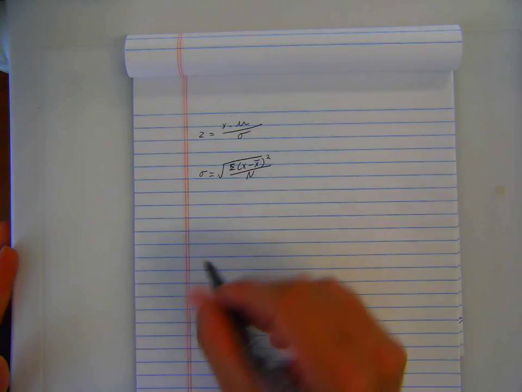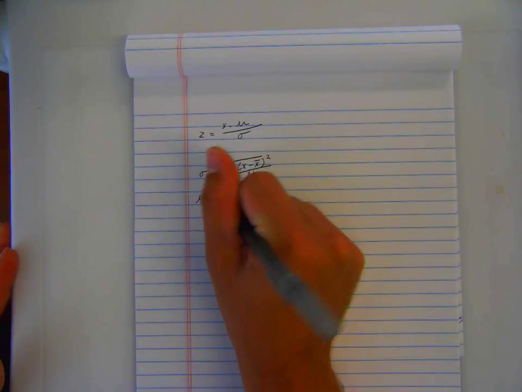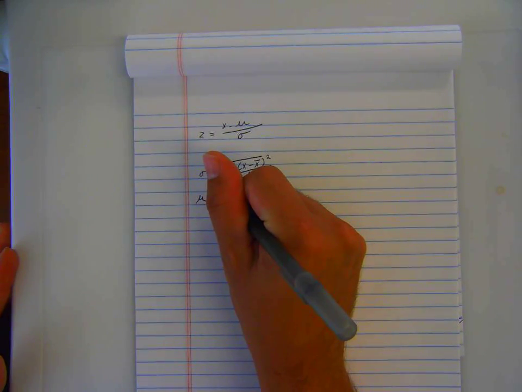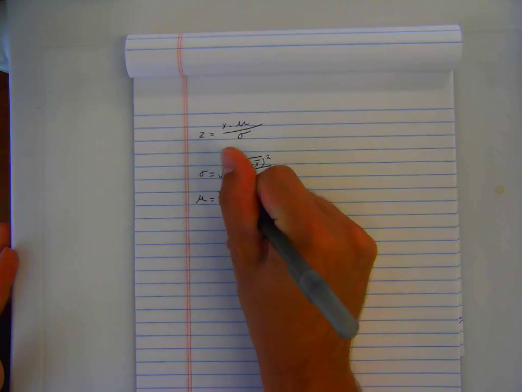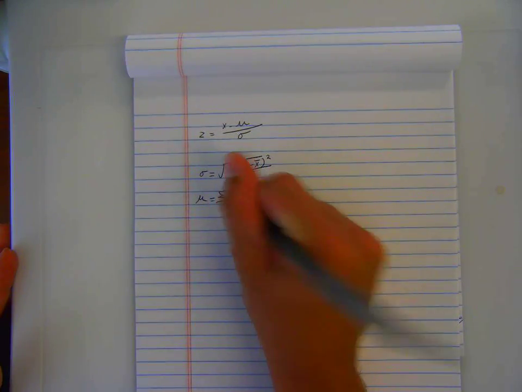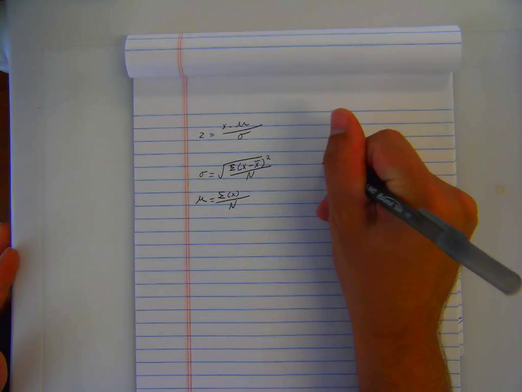And lastly, of course, you need the mean. This, of course, is just the average, but if you wanted a fancier looking formula, it's the sum of x divided by n. Again, x bar is also the mean.